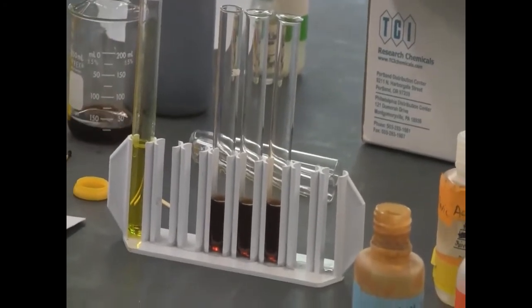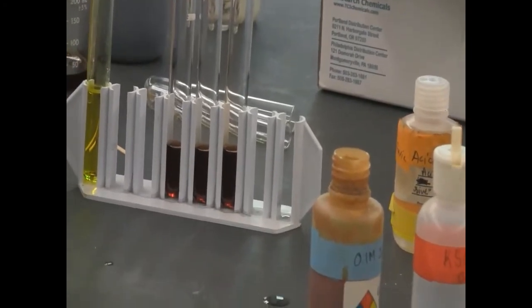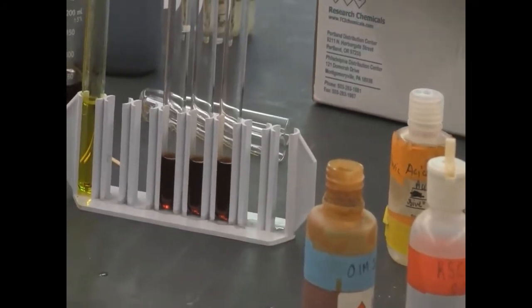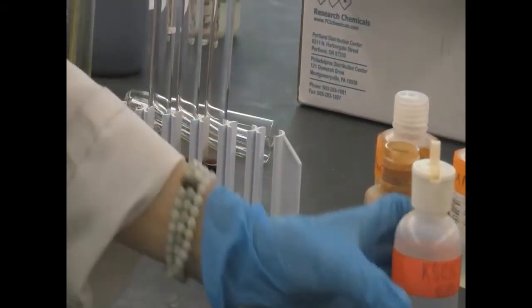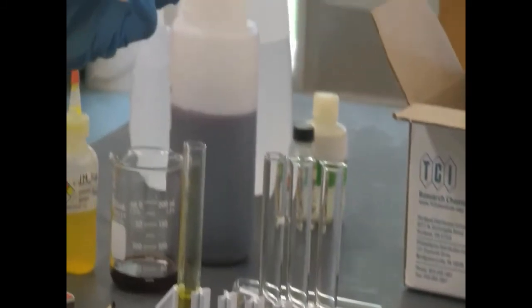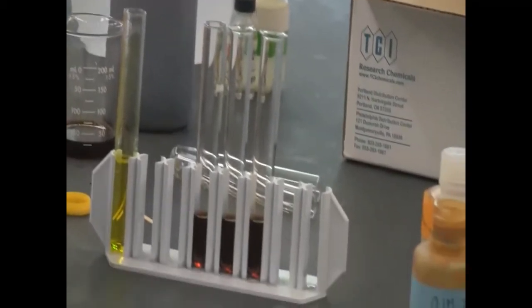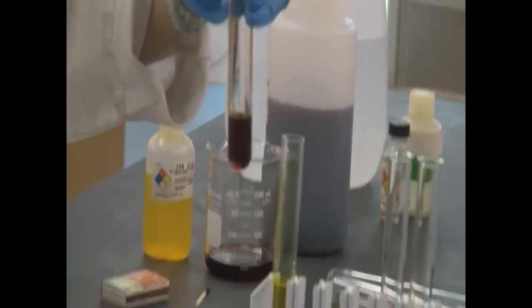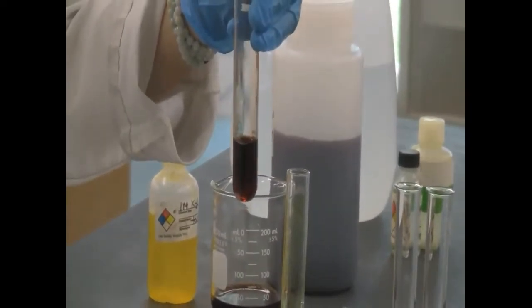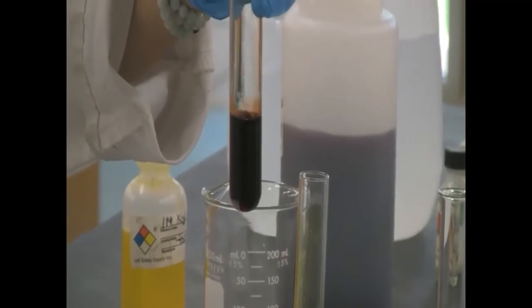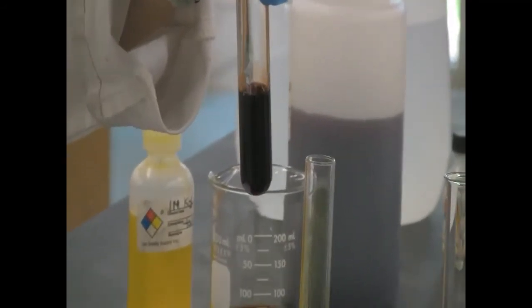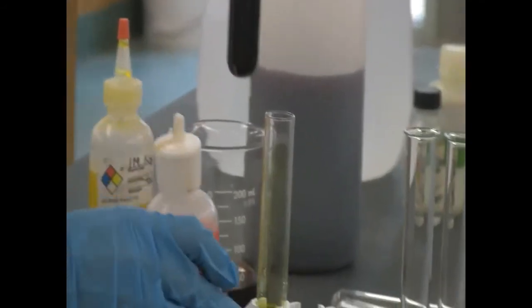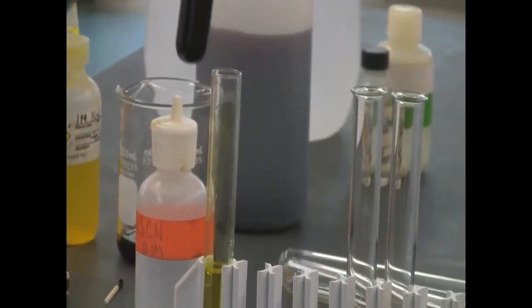Okay. So in our number 1 test tube, we need to add 20 drops of the potassium thiocyanate. Okay, add several drops, 20 drops.